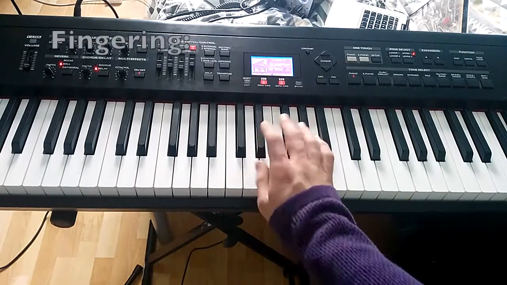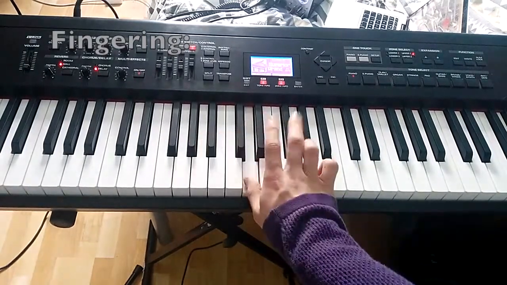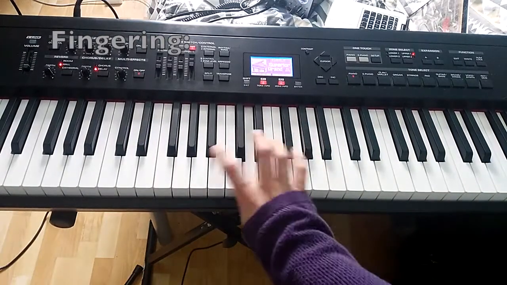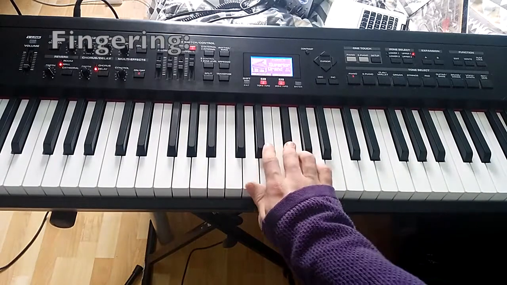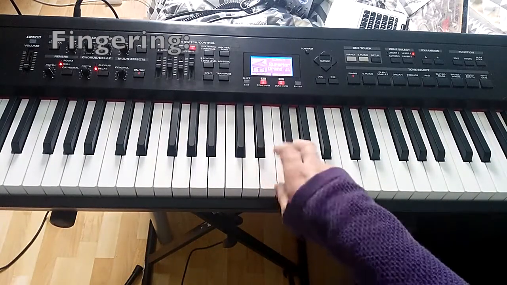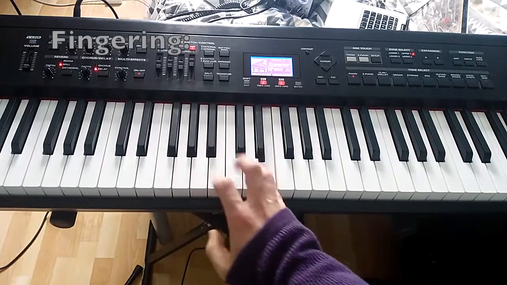That kind of motion there, you want to be using your thumb on the D note so you can cross over easily and then go back. So I usually use my middle finger on F sharp, then thumb on the D, then little finger on E.